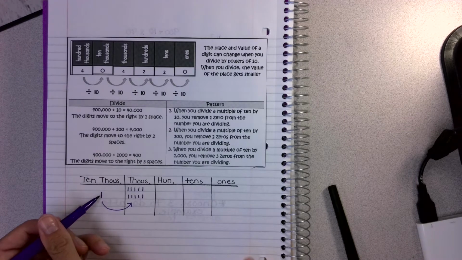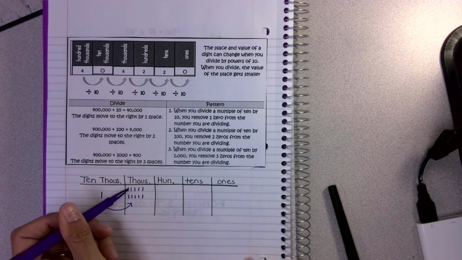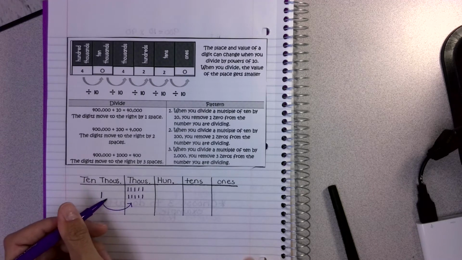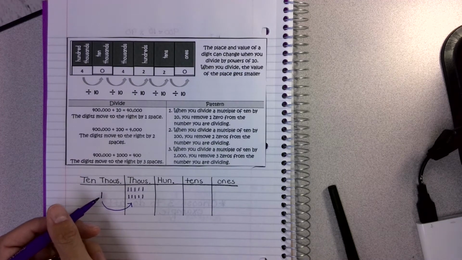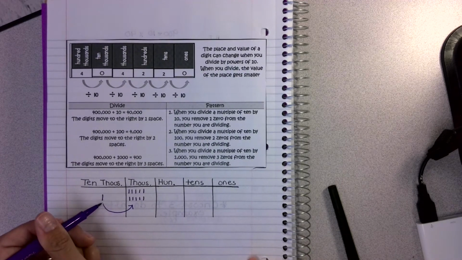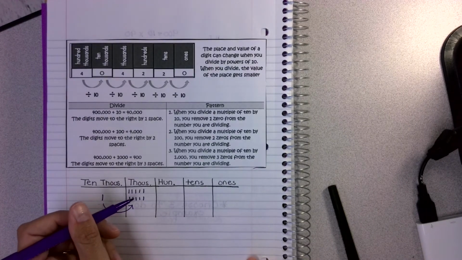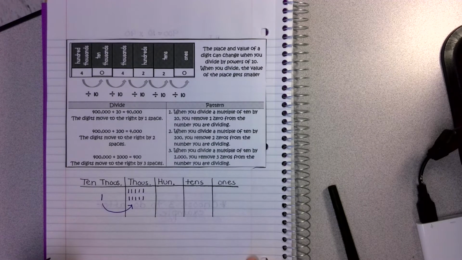Yes, you can. So 1,000, one of these, times 10 gives you 10,000. But if you have one $10,000 bill and you want to exchange it for smaller bills, you can exchange it for $1,000 bills. Okay, does that make sense?